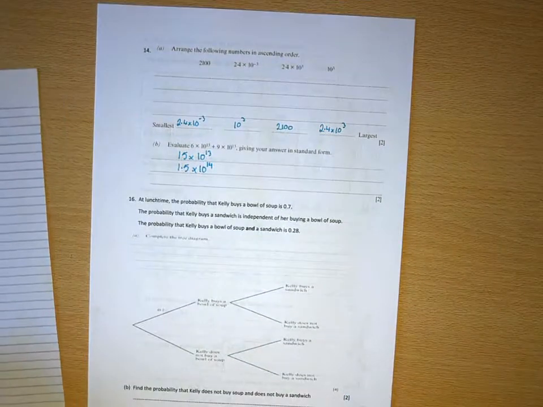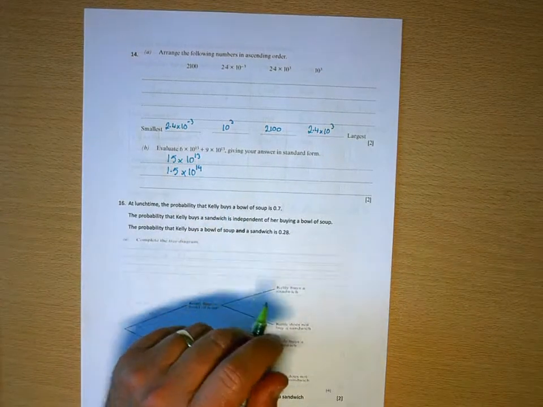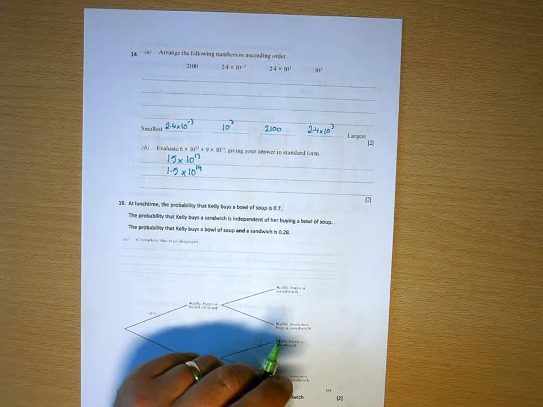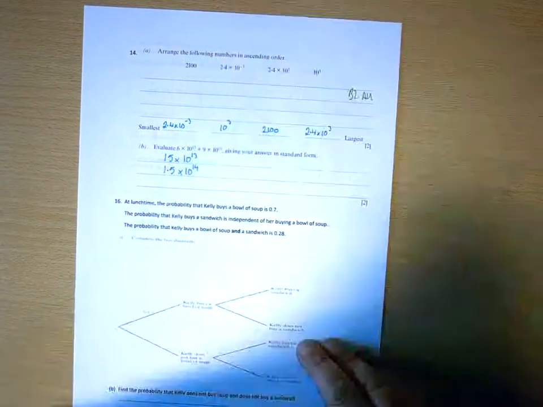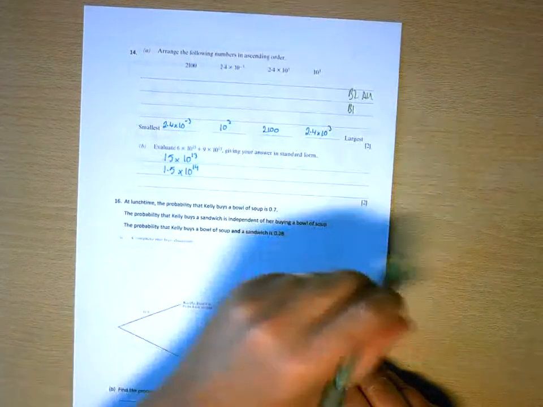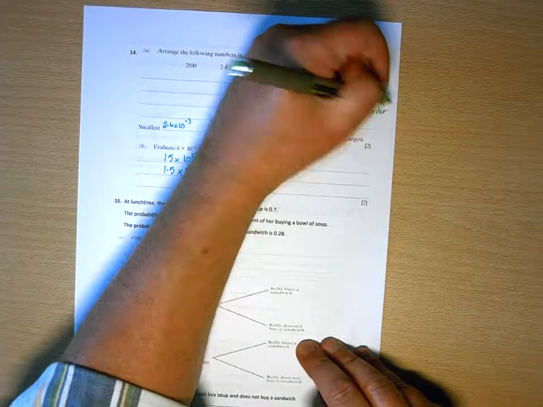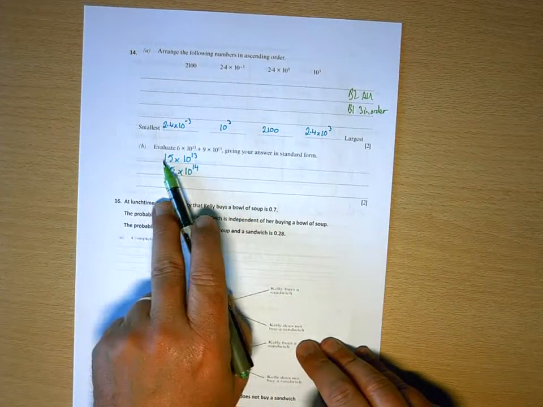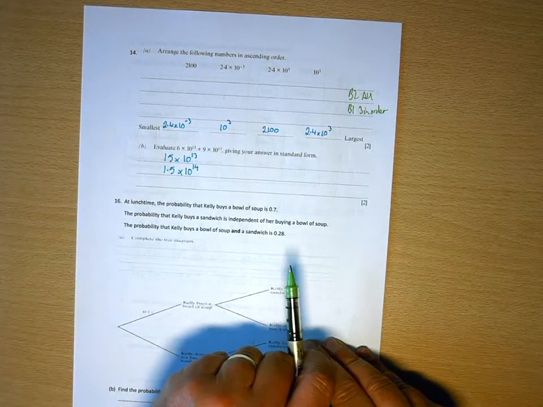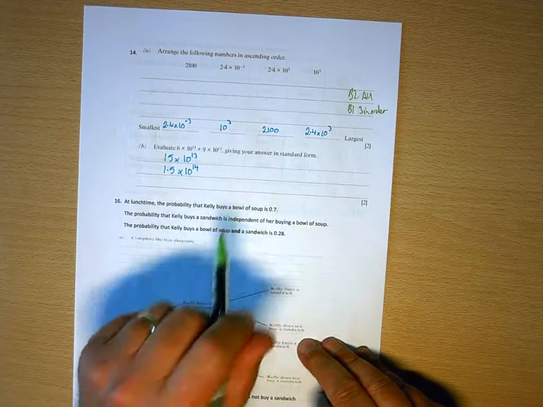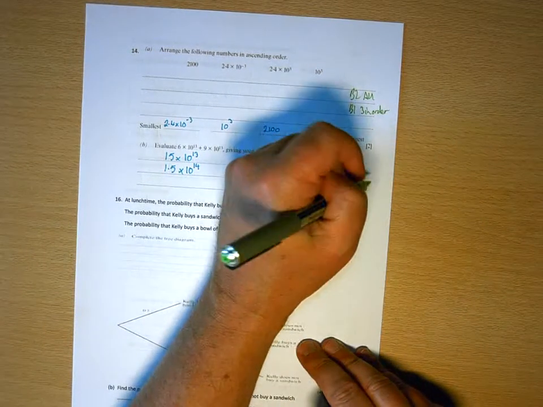The standard form is on the website. Go and take a look. So the marks for this, you will get 2 marks for getting them all right, and 1 mark for 3 in the right order. And for this one, 1 mark if you end up with 15 times 10 to the 13, and 2 marks if you then simplify it.